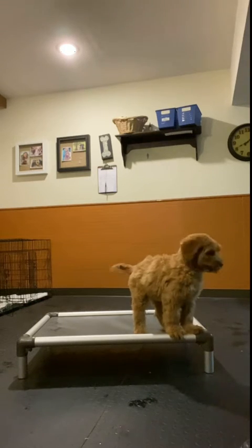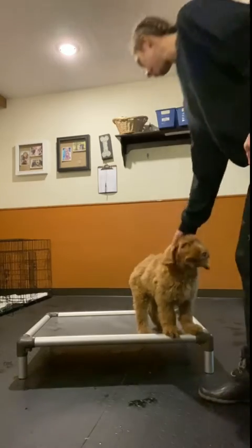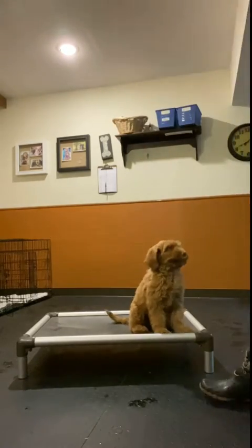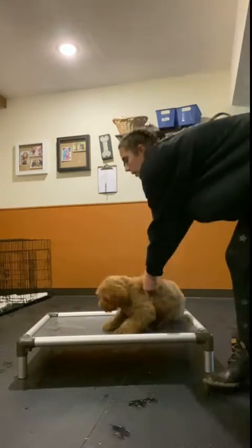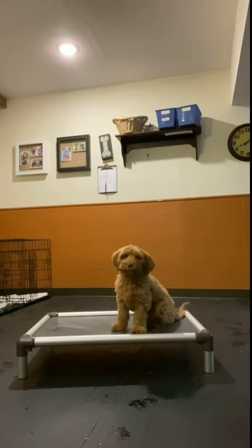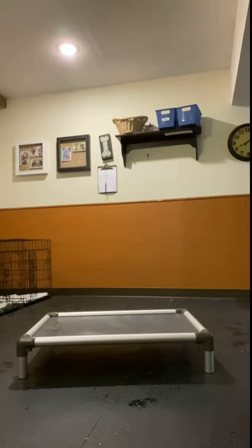I can walk away, reminding him place as I walk away. I come up, pet him, tell him he's a good boy, and then as I walk away, I tell him place. If he goes to get off, I put him right back on that bed and tell him place again. So I'm walking around the room, he wants to come say hi, so I pick him up and put him right back on that bed.